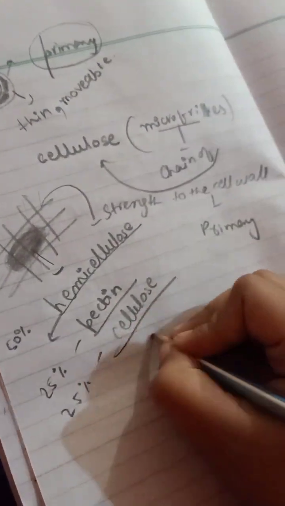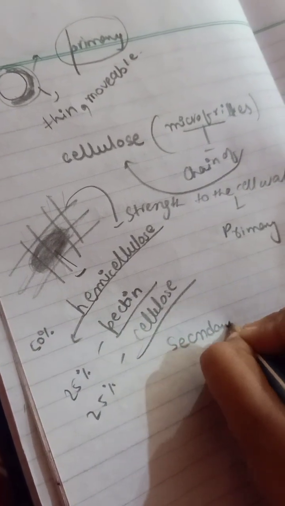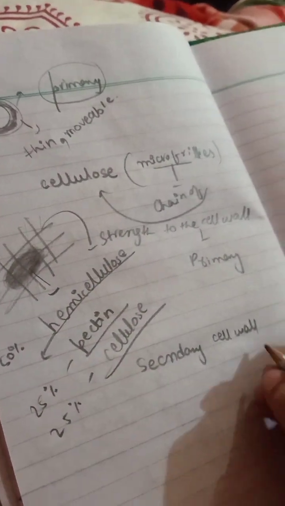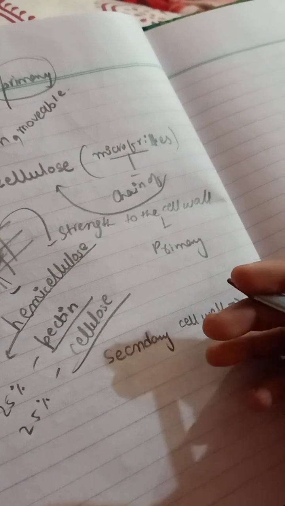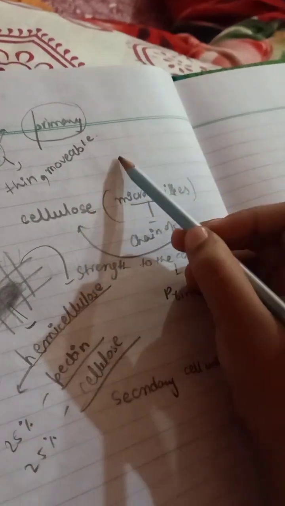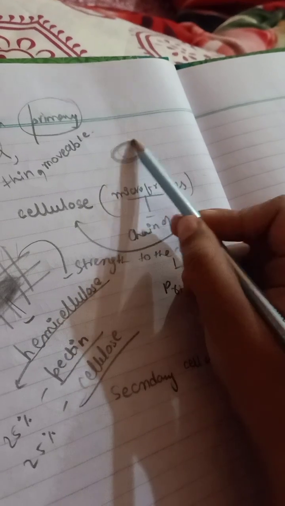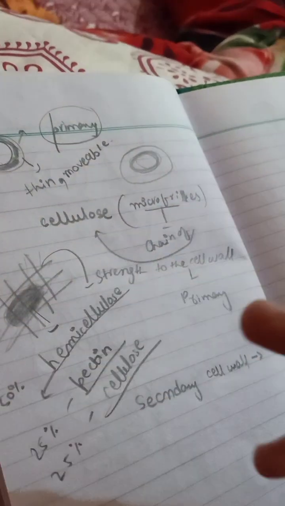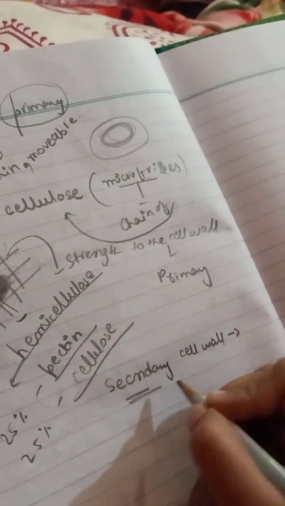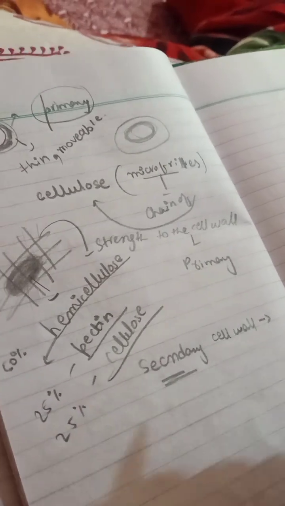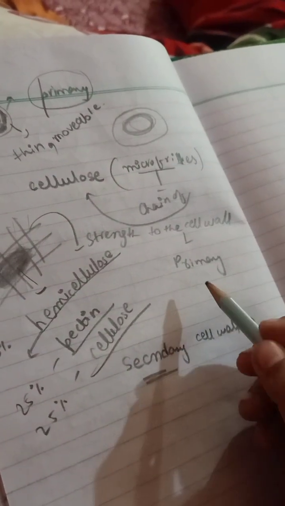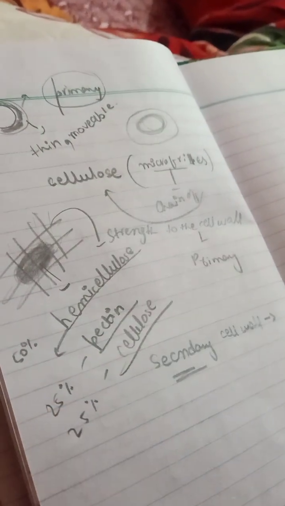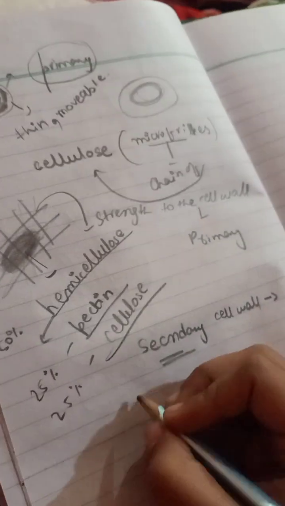Now let's move to the secondary cell wall. As you all know, the secondary cell wall is developed when the cell has matured. It is flexible while developing, it can stretch, and the cell becomes longer as the secondary cell wall develops. This is a thick cell wall, located between the cell membrane and the primary cell wall.